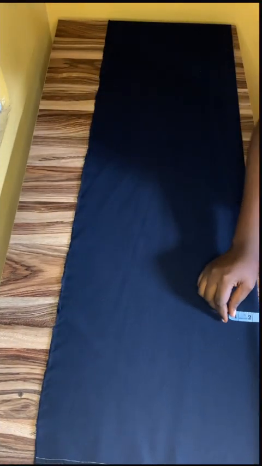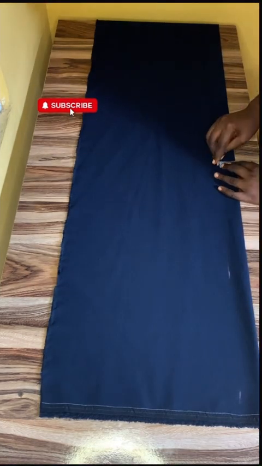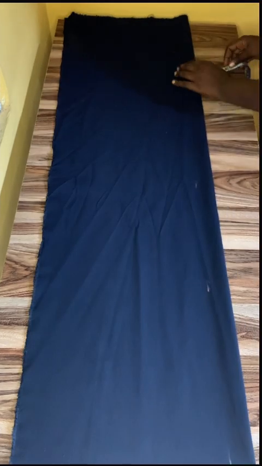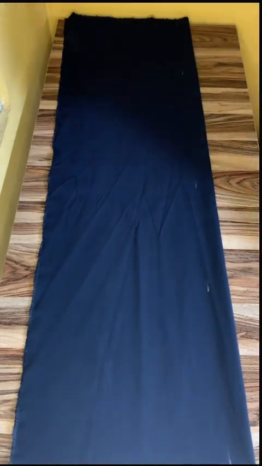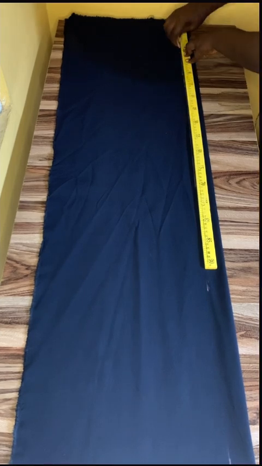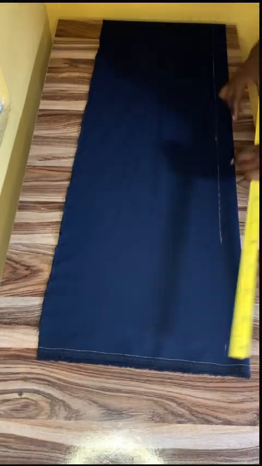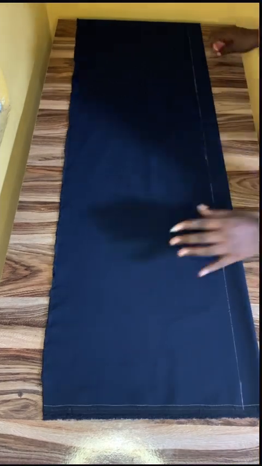So the first thing we're going to do is to mark out the zipper allowance. So I'm going to mark out 1.5 inches all the way from the top to the bottom like this. I'm going to mark 1.5 inch, and I'm going to connect as you see me doing. Go ahead and then connect as you see me connecting all the way through.